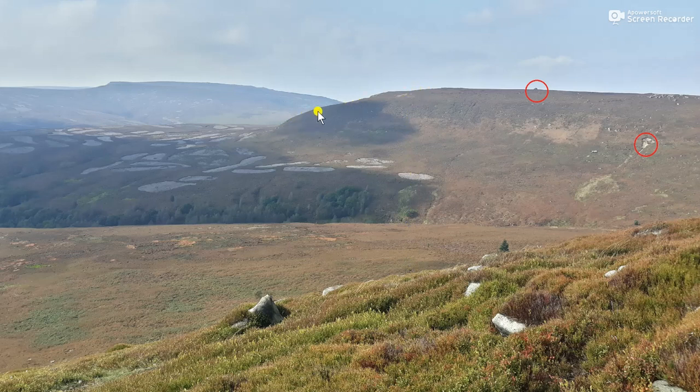Here we've got the steepening going up, and then at this point here it starts to flatten off, a gradual rise again to maybe that point there, and then flattens off. So straight line through the end of the trees up just to the top of this shoulder there.